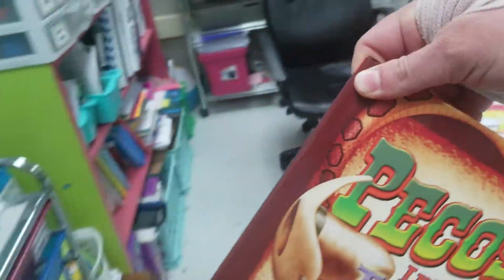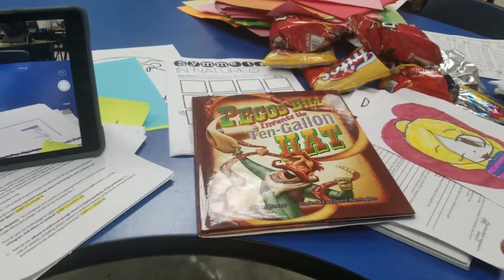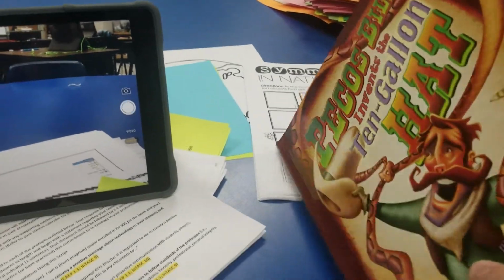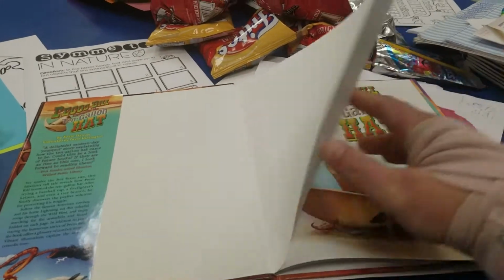Okay, so the book that I'm going to be using today is Pecos Bill Invents the 10-Gallon Hat. All right, so this is the book I'm going to use. You will be using books on Epic, so you will just go there and take your pictures or a screenshot. Remember, you're already going to have your stuff figured out.